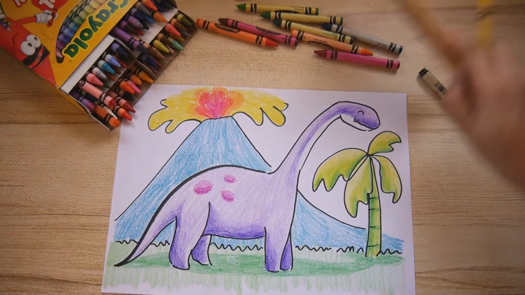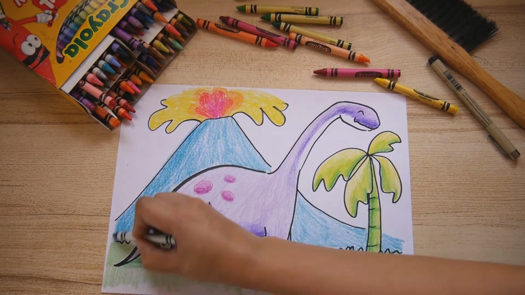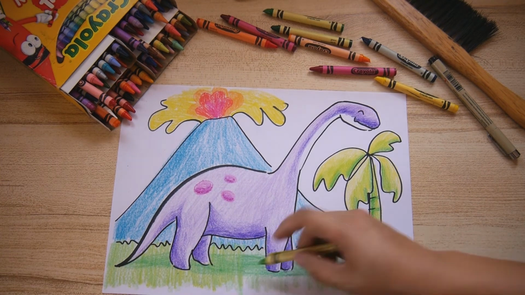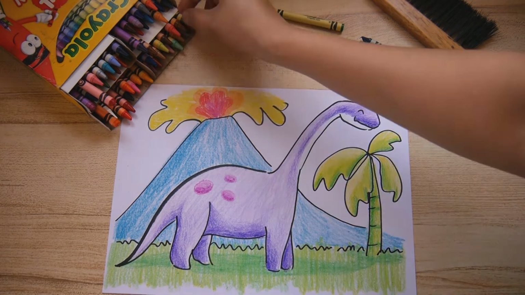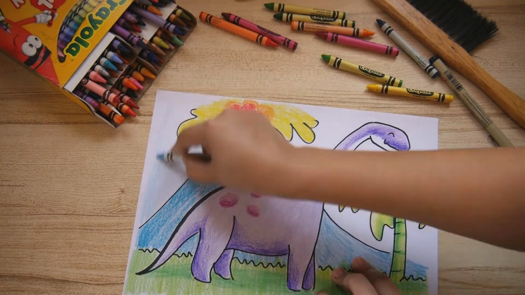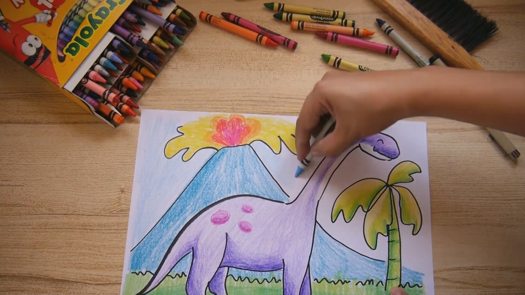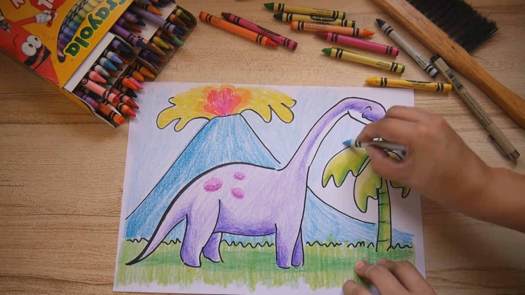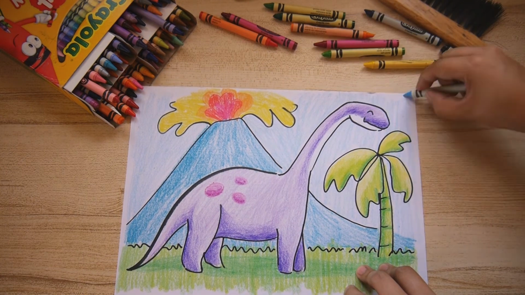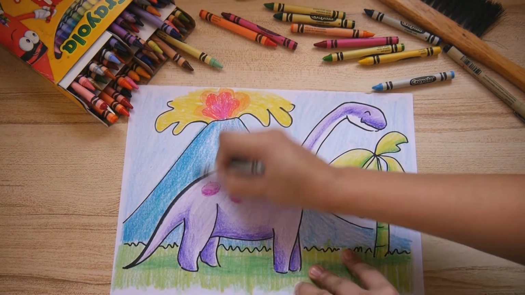Run, Brontosaurus, run! Do you see how values really transform your work into something more alive? That's because value helps create form, which is another element of art that we already learned about. Form makes things look 3D.